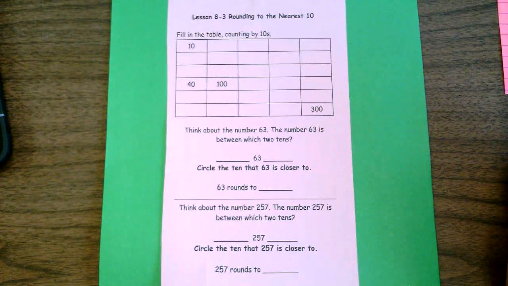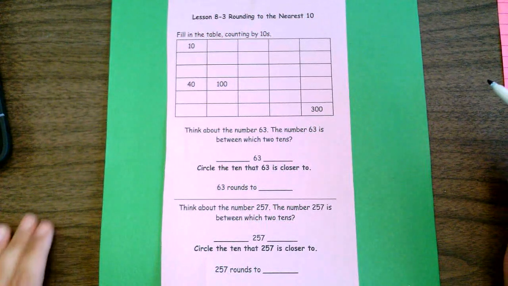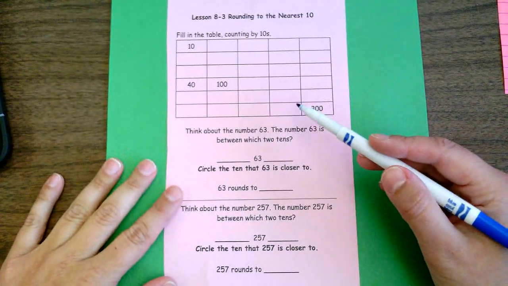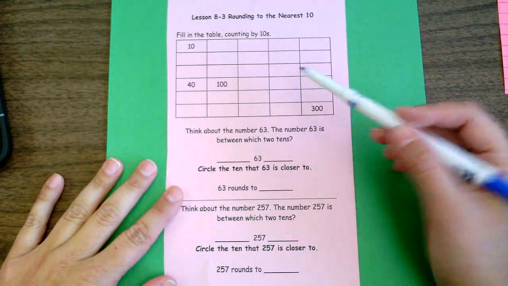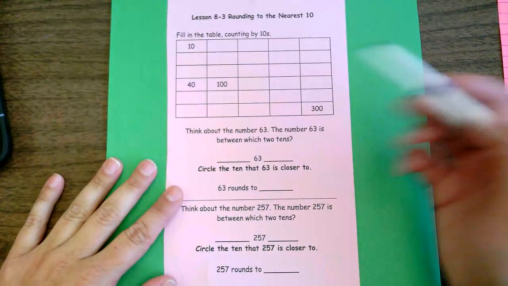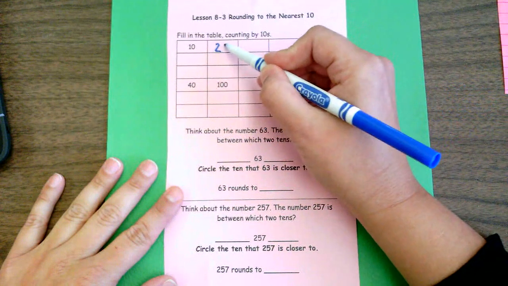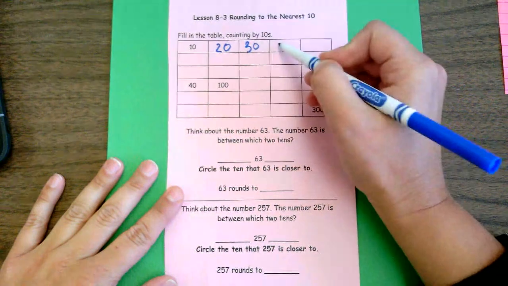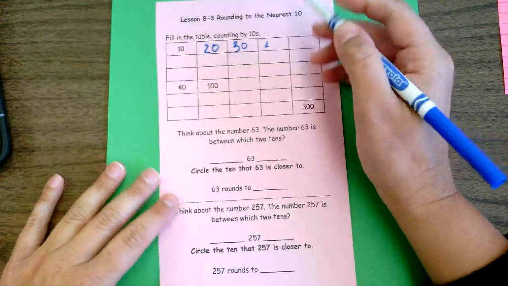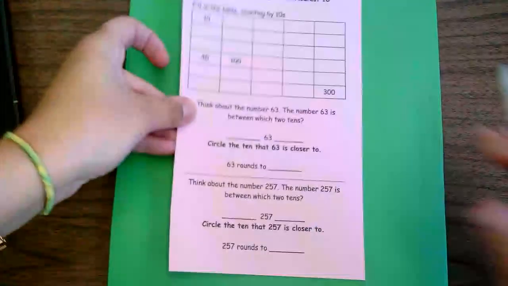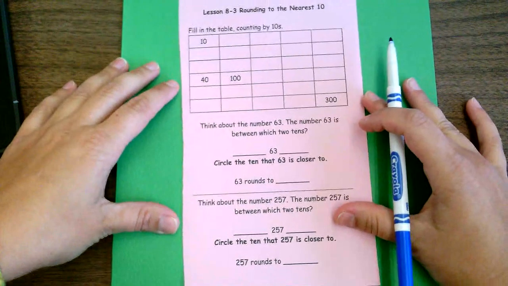Okay, let's begin. So one thing that we can do when rounding to the nearest 10 is we can use a table that we can create by counting by 10. So let's go ahead and fill that in. 10, 20, 30. So now I'm realizing this is not in the right order. So hold on, let me grab a new sheet. You can erase your page, pause if you need to.